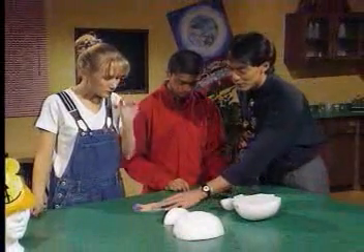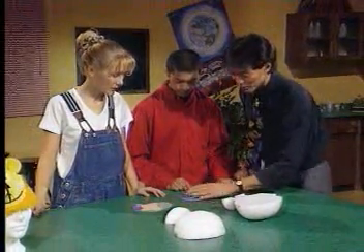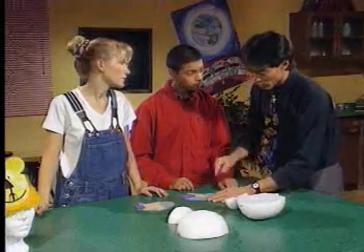Let's see what you've got here. That's pretty good. Looks like you got the parts in the right places. All right, maybe we'll start with this one, with this view here. Tell me what these parts are.